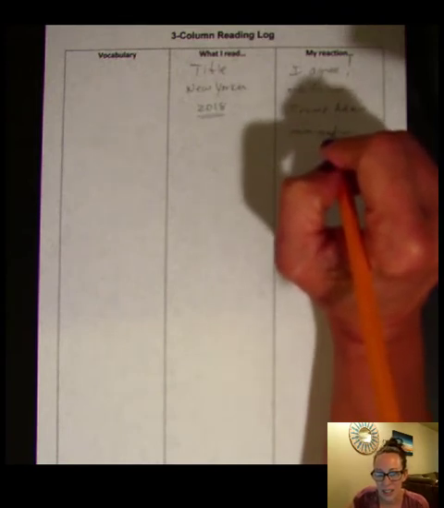Let's see. And then Jill Lepore, I don't have anything to say about her. I don't know who that is. Okay, let me start reading now.